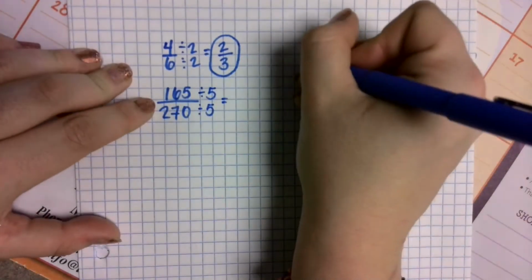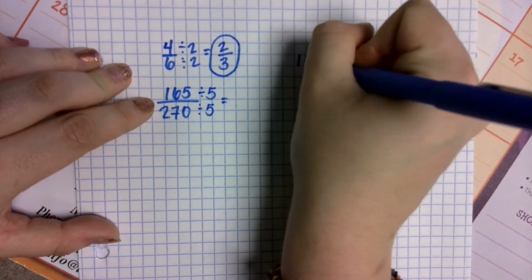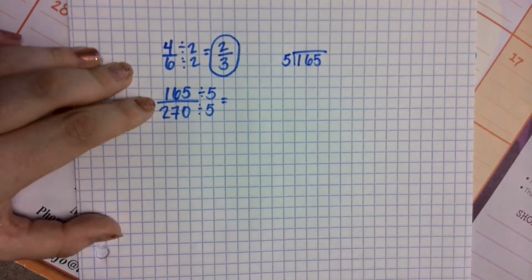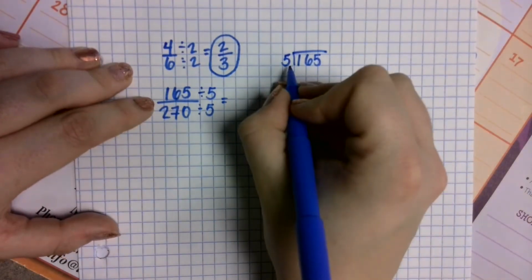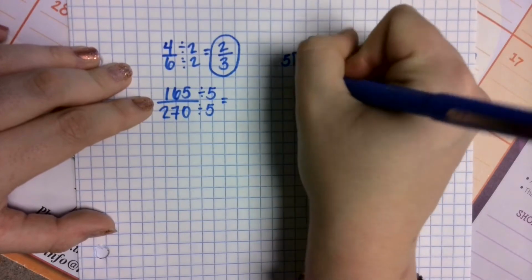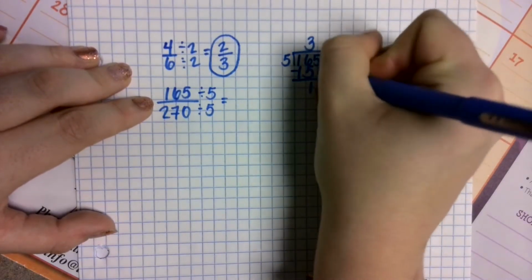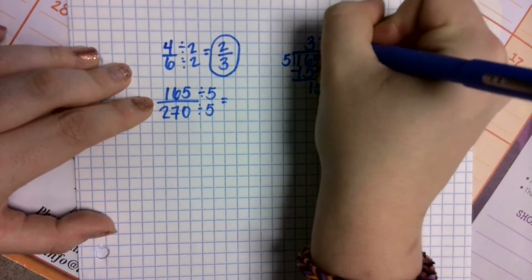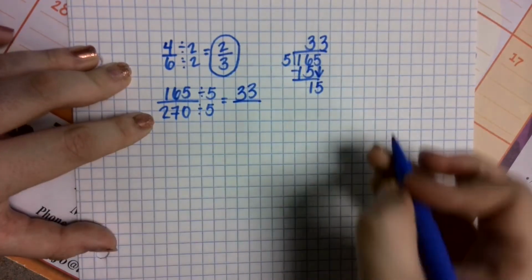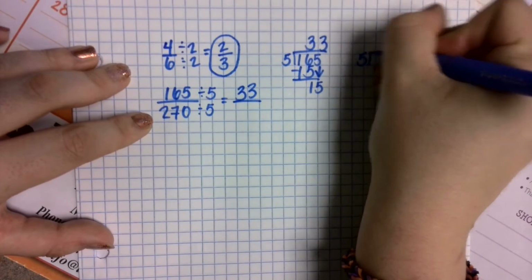If I have to do work, all I have to do is come to the side and do it. I'm not trying to do anything in my head because that's where mistakes happen. So I'm going to find out how many times 5 will go into 165. So it's 33 times. So I'm going to put my 33 up here. And then I'm dividing 270 by 5.